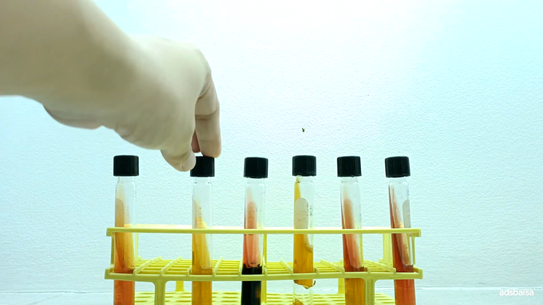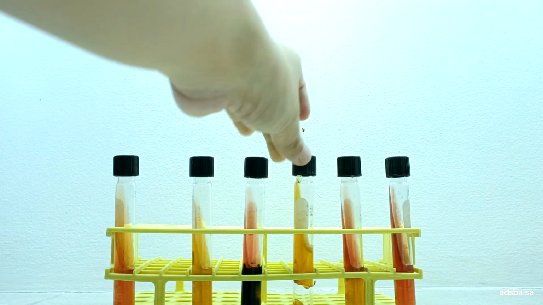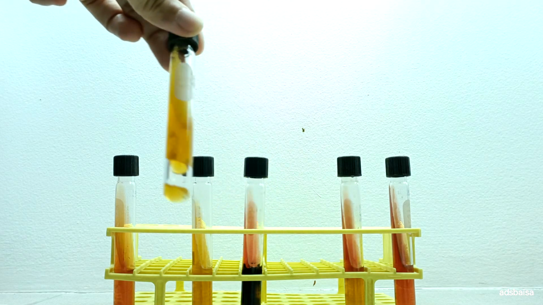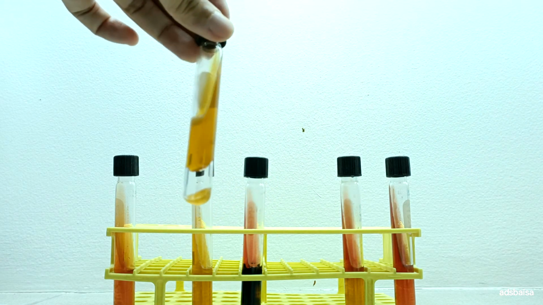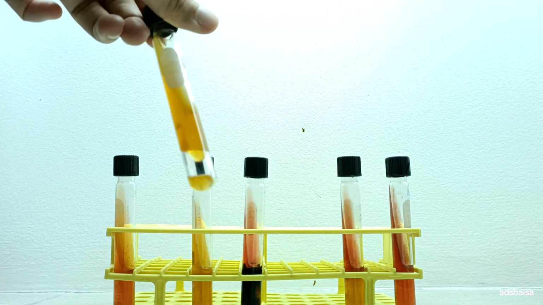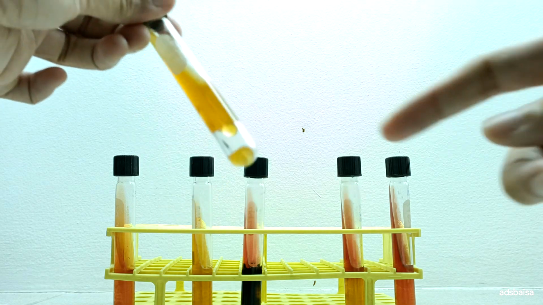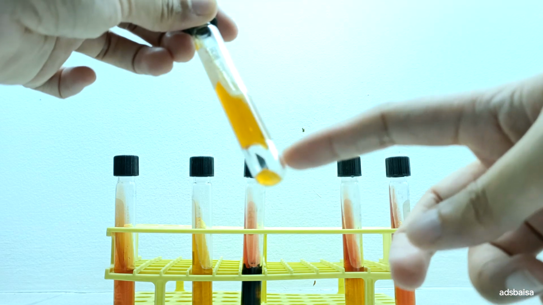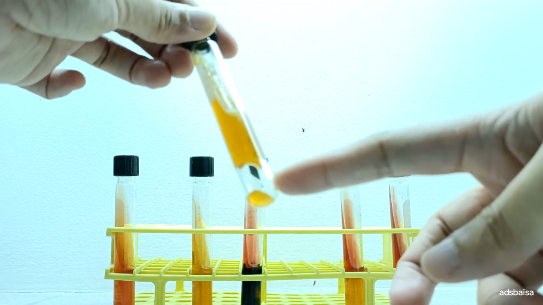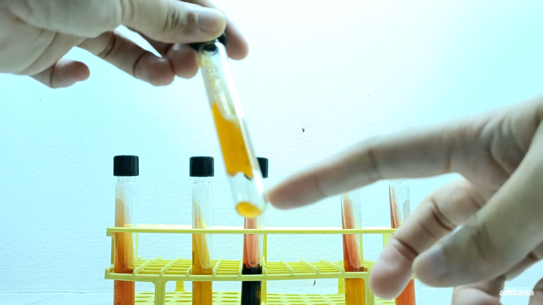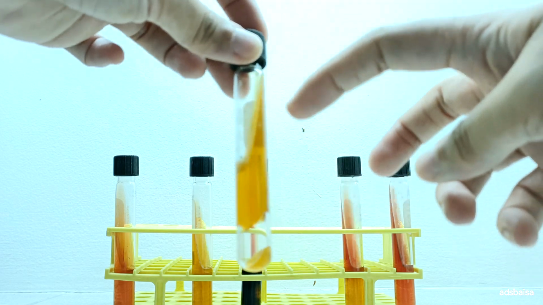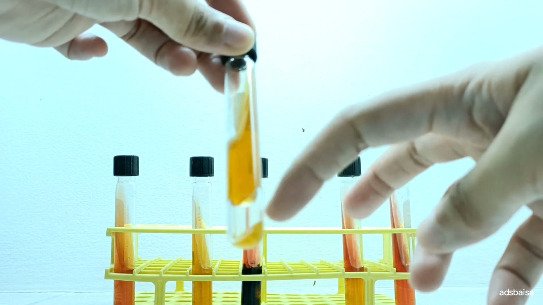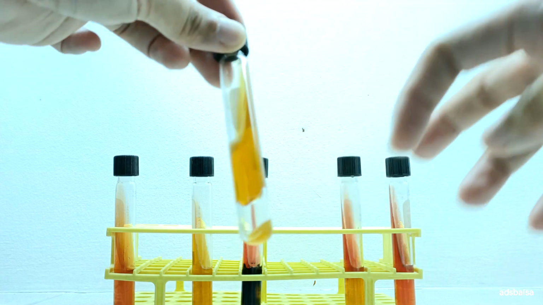Next we have gas formation. So this is also A over A. The slant and butt are both acid, that's why A over A. But as you can notice, there is splitting of the agar, indicating gas formation. This is written as A over Ag. G stands for gas production.